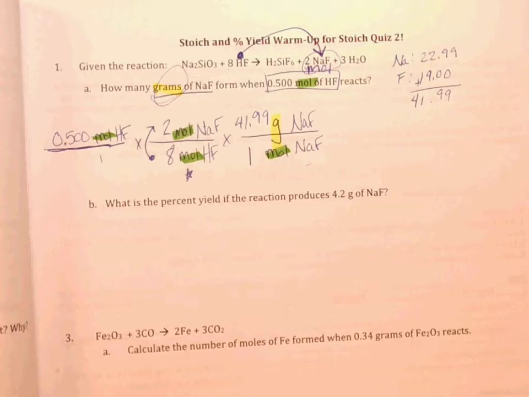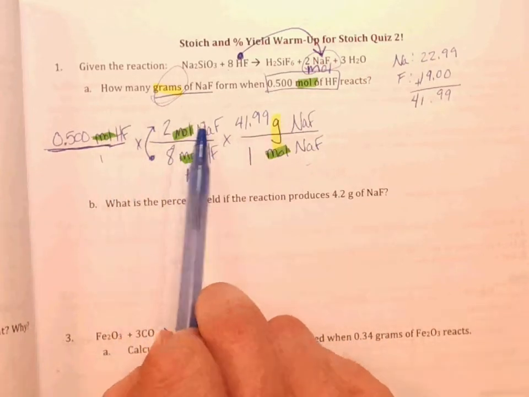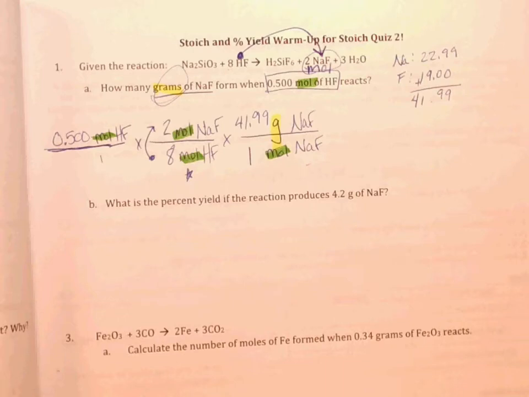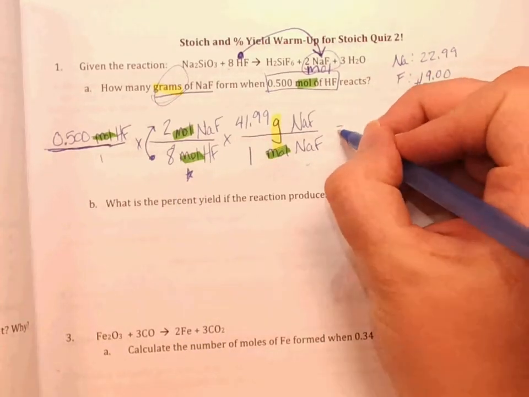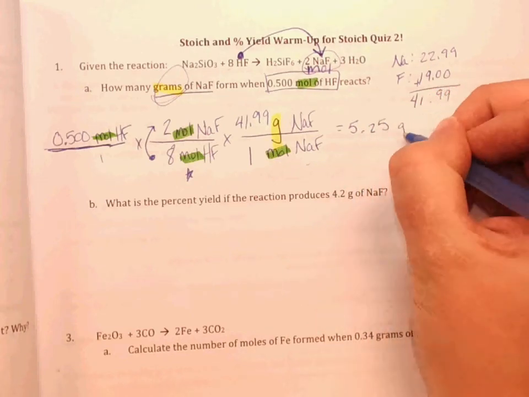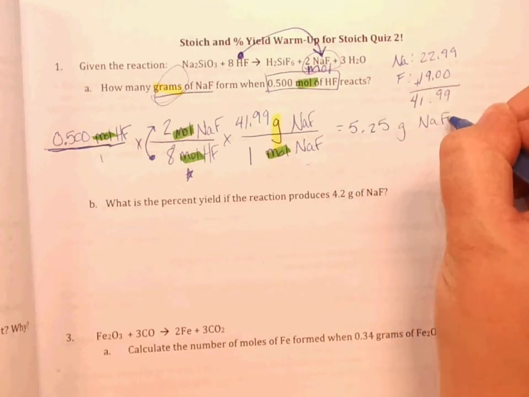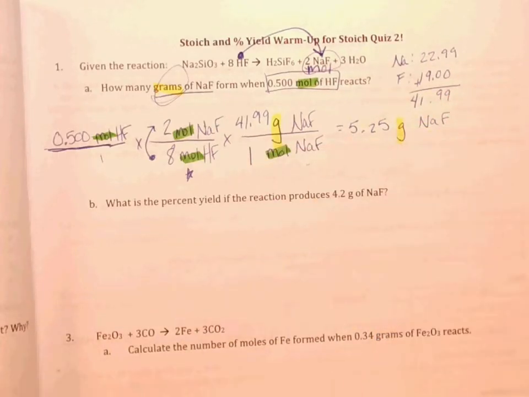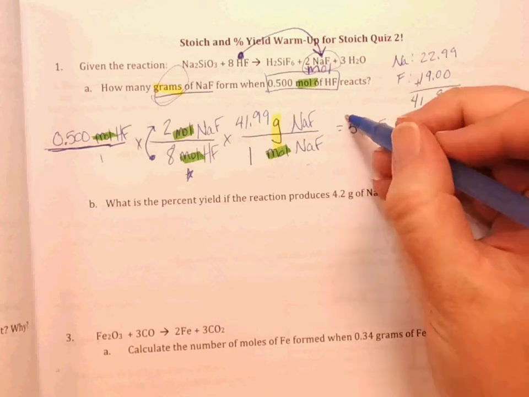And from here, we're sticking it in our calculator. Remember, anything on top you multiply. 0.5 times 2 times 41.99. Anything on bottom you divide. And if you've typed it in your calculator correctly, you should get 5.25 grams of NaF. And that's your final answer for 1A.